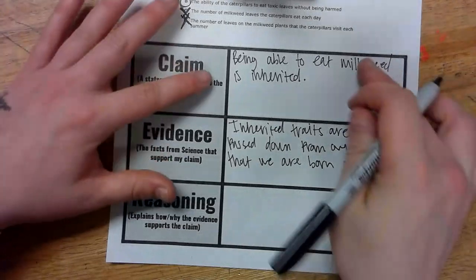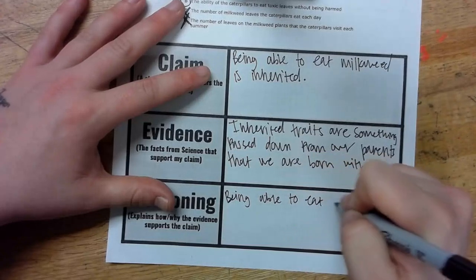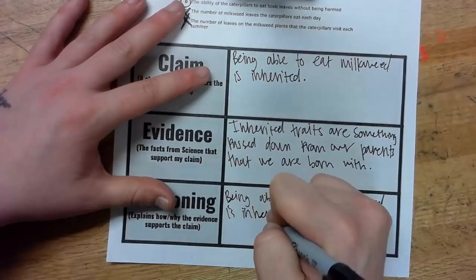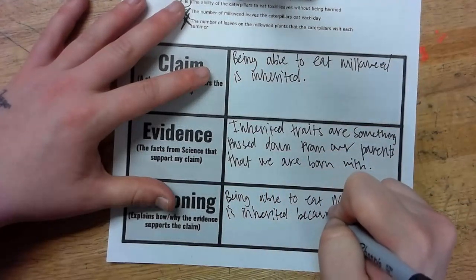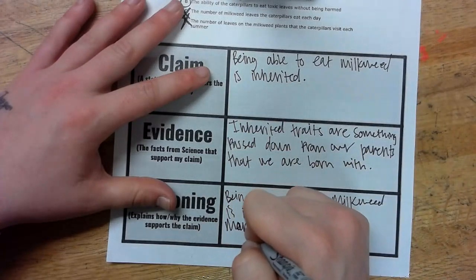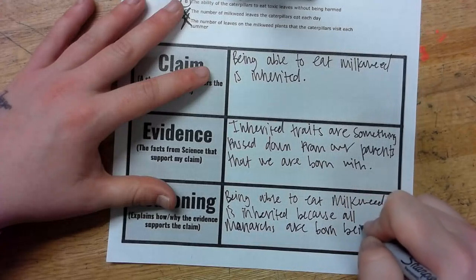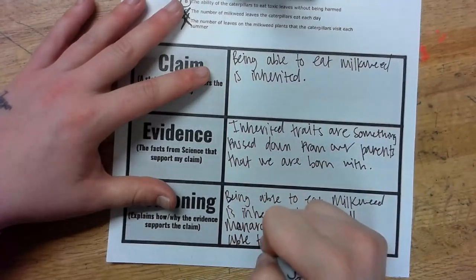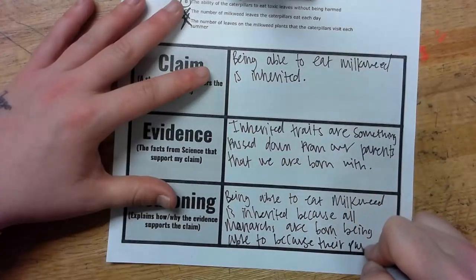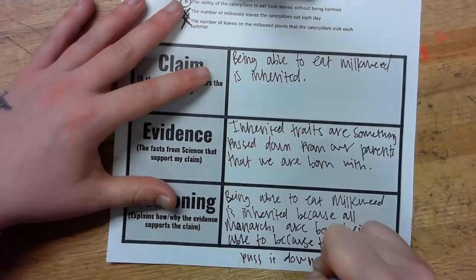And then our reasoning is going to combine both of these. So saying being able to eat milkweed is inherited because all monarch are born being able to because of their parents passing it down. Here we go.